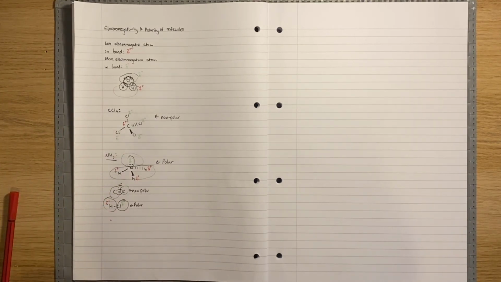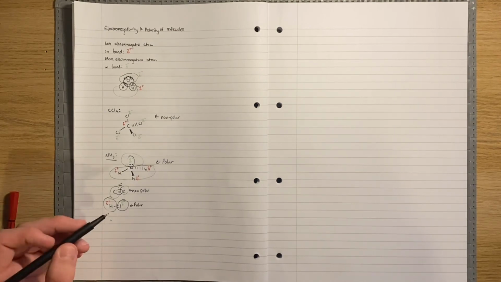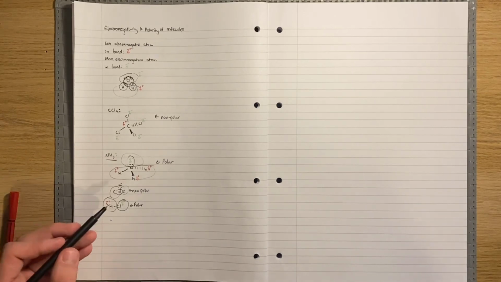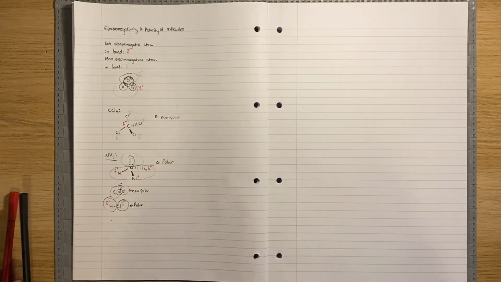And like I said in the last video, drawing the diagrams often helps. If you're not sure how to draw the diagrams, draw the dot and cross diagrams first, and that makes it a lot easier to draw the 3D structures. But for electronegativity and polarity, that's basically it. We don't really need to know too much more. You just have to practice stuff like that. And that's basically it.